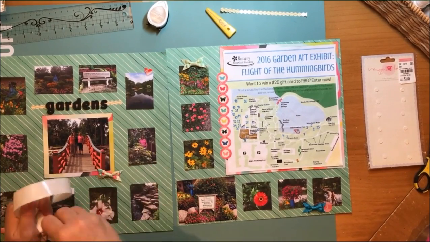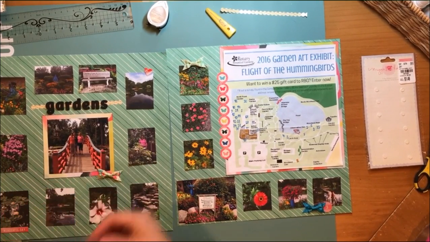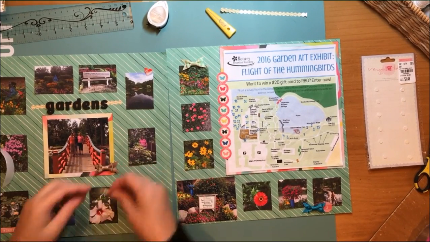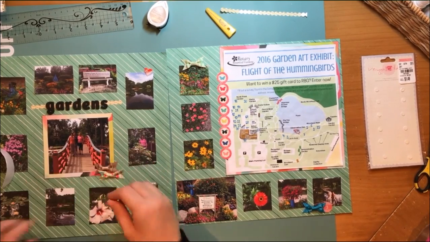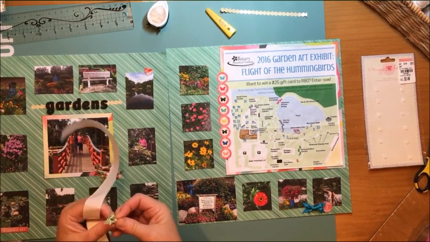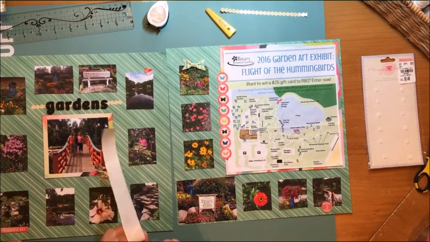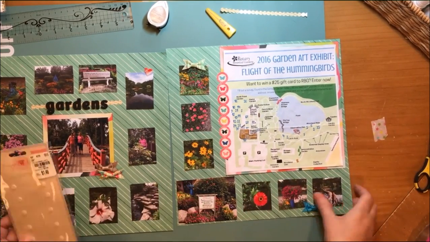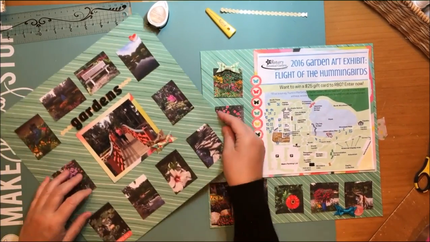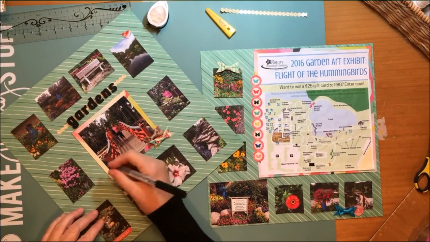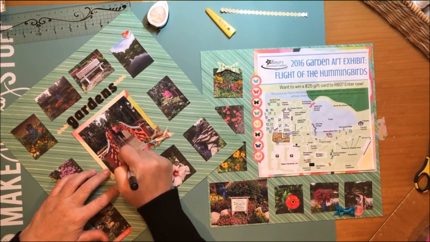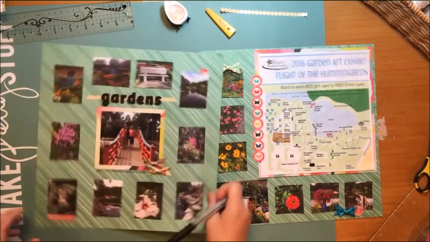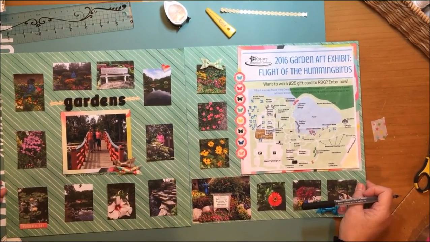And then it's really a matter of getting the bows down, so I just grabbed a couple of glue dots. I think those are the medium glue dots, and I'm going to use those to get the bows down. The bows did come with some adhesive on them, but they're old enough that I don't really trust it, so I'm just going to use glue dots. And then there's very little journaling on this layout, but I just mentioned who we were, where we were, and what the date was for our little outing.